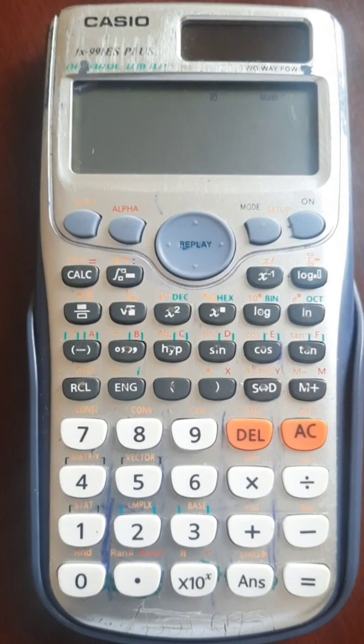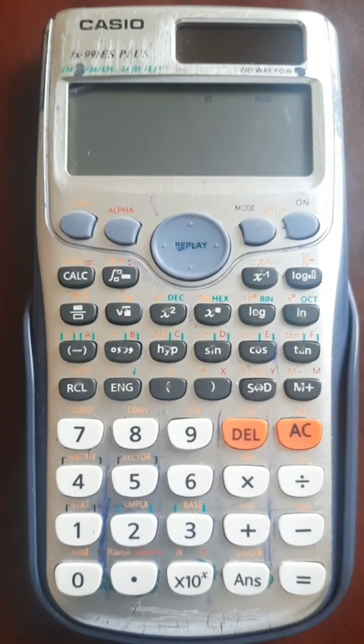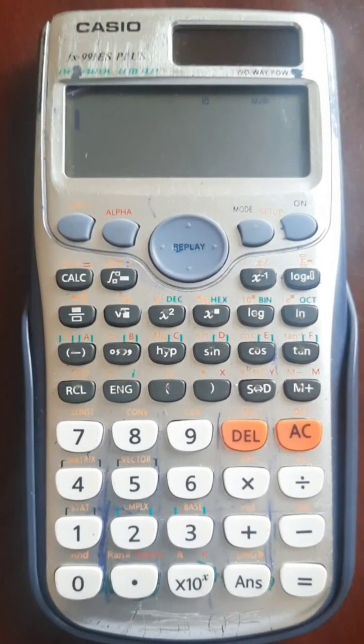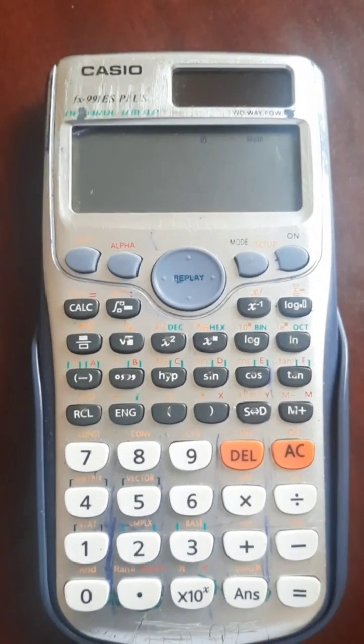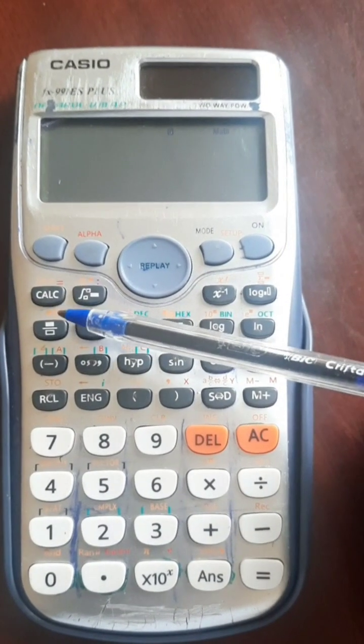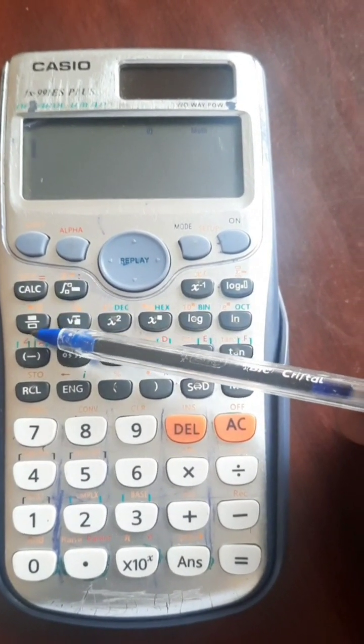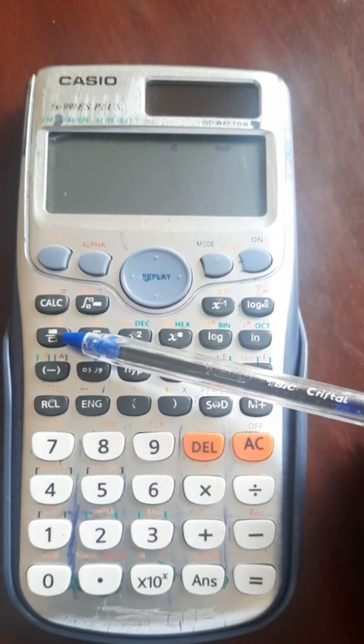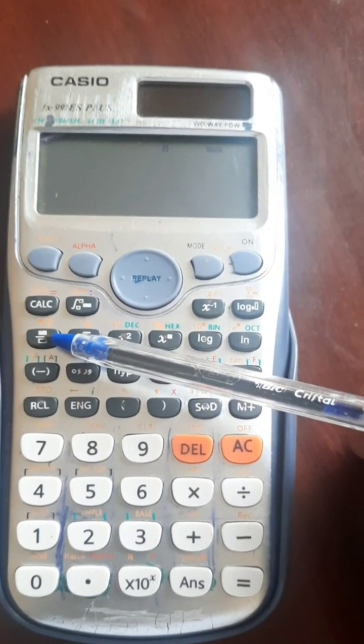In this lesson, we are going to learn how to use our calculators to solve for simple fractions. Every fraction has a numerator and a denominator. On the calculator, this is the key that we are going to use as the fraction.